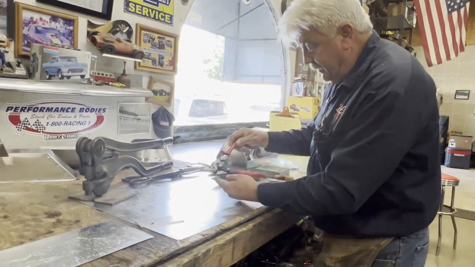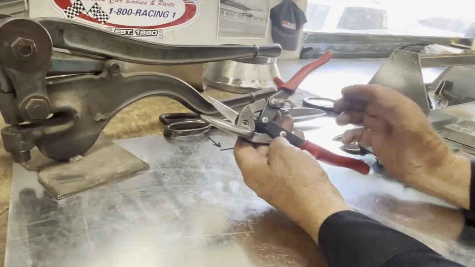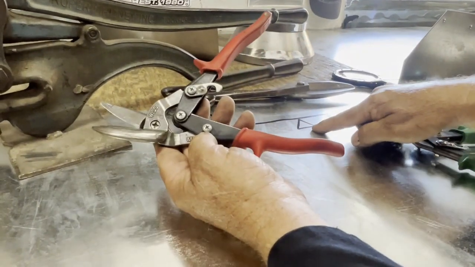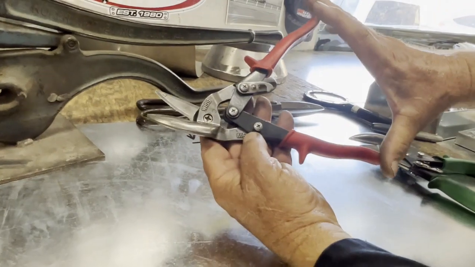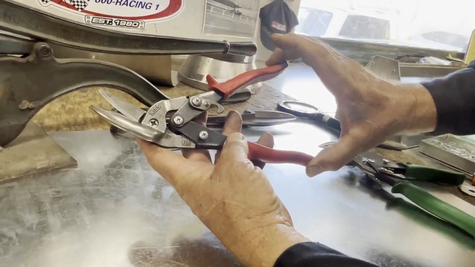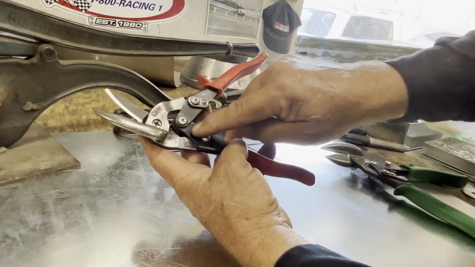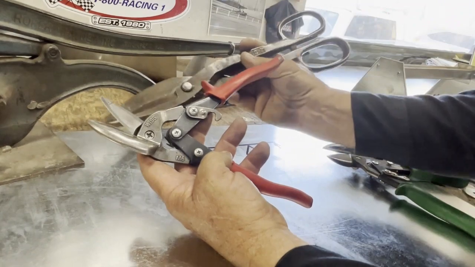So what we have here, this is called a compound action snip. So we're going back to the fulcrum and lever again, the teeter-totter. And what this does, as we close the handle, we're going through a compound action because we're not pivoting like we are with the straight snips.